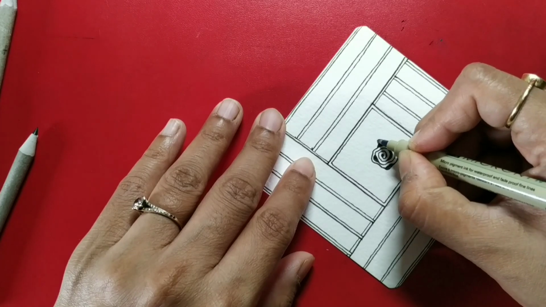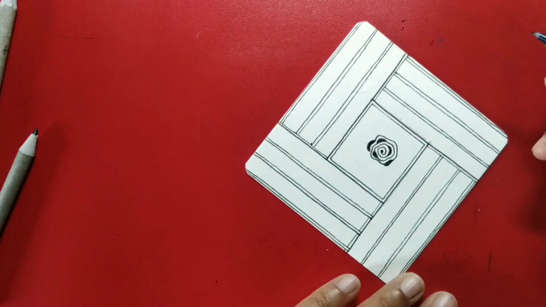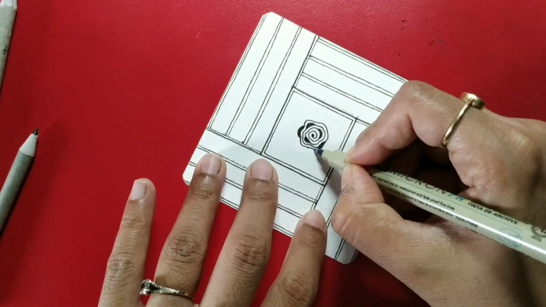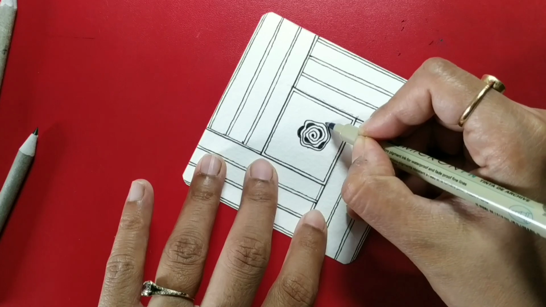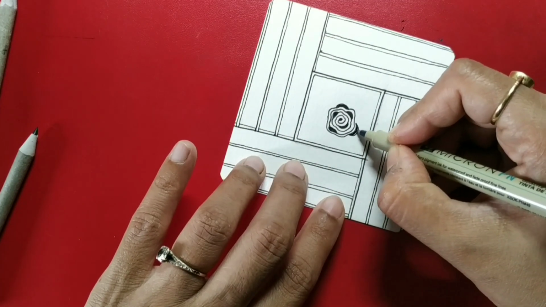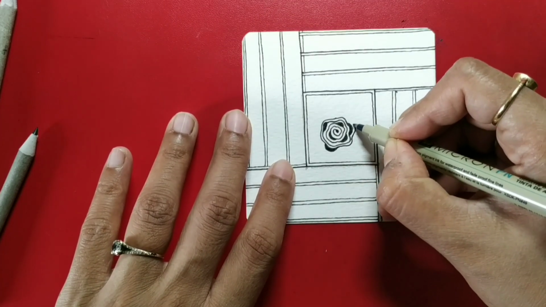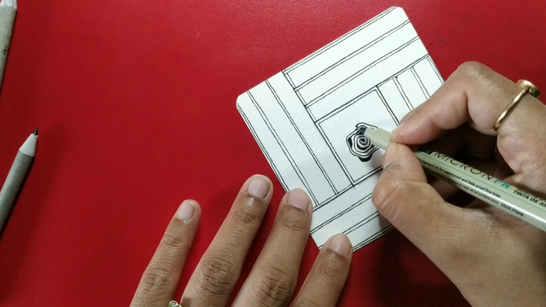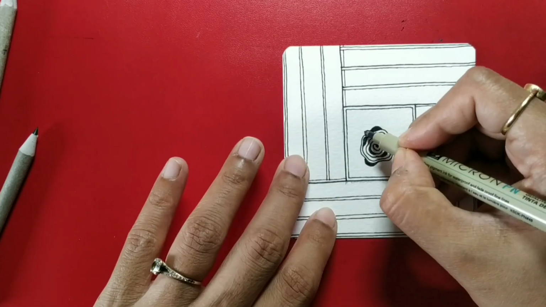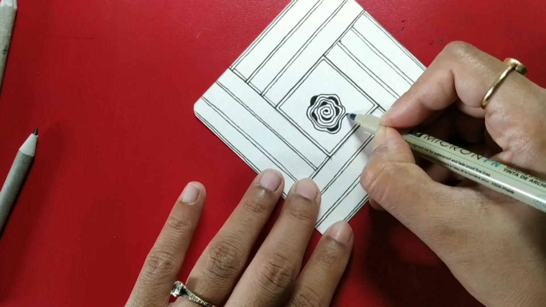And then keep extending the aura, keep adding the inking like this. Slowly, take your time. You can add any other flower in between, whichever you want to. So many flower tangles as far as Zentangle is concerned. You can add something else if you want.